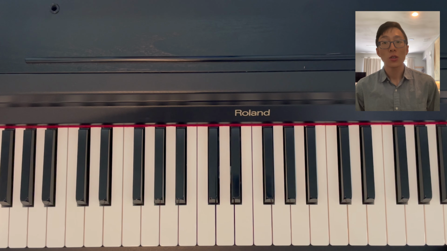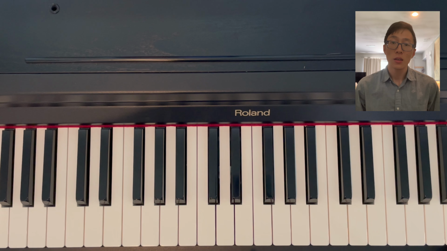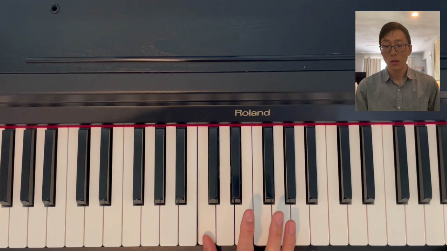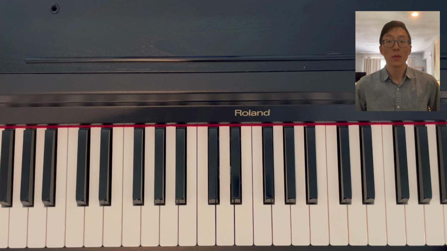To get a feel for these chords and to help us better understand how some of these chords can relate to one another, I'm going to play a number of popular songs that most of us know. I'll play them in the key of C, and so C will be our home note. First up, Twinkle Twinkle Little Star.